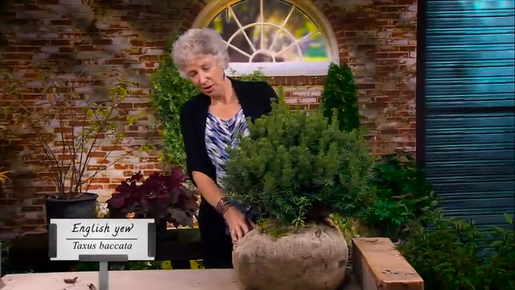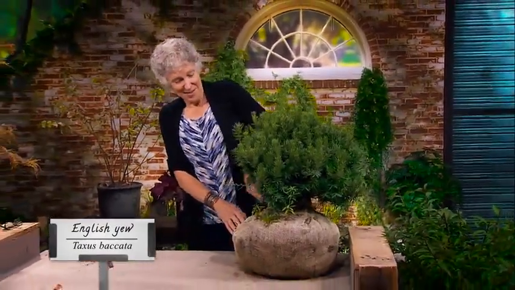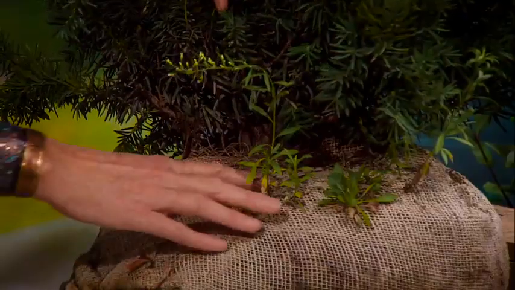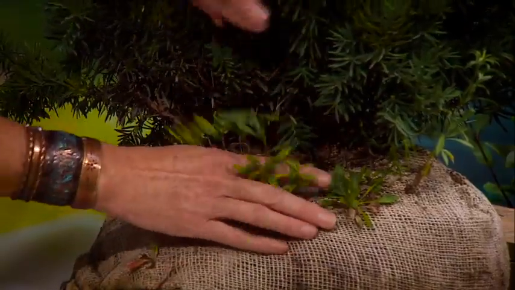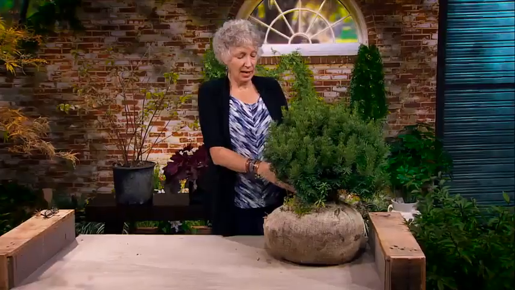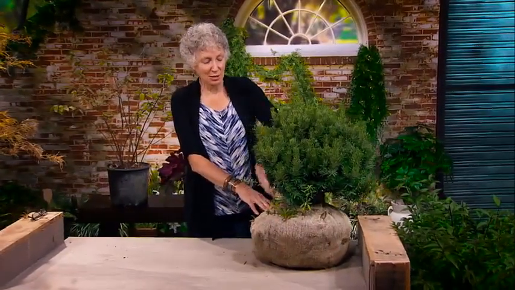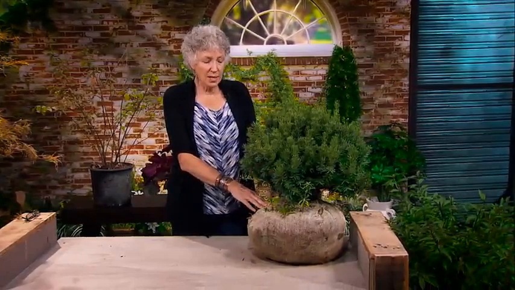Finally, let's consider this yew here, which is in a balled and burlapped form, and you can see that there are some weeds in it, and that's actually okay. What the weeds are telling you is that this is a field-grown tree. It hasn't been in a pot. You may not have the same kinds of root problems that we'll probably have with some of the containerized material. So this is one of the reasons that balled and burlap trees cost so much money.